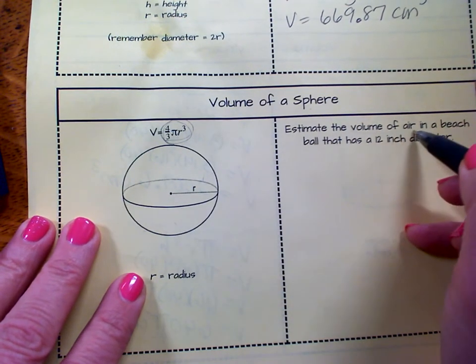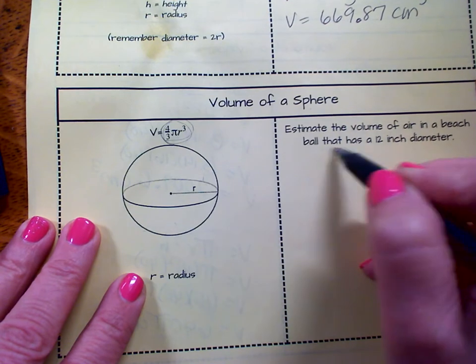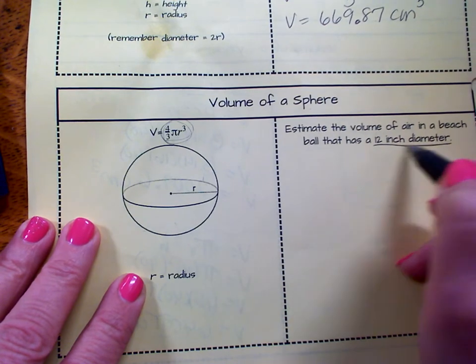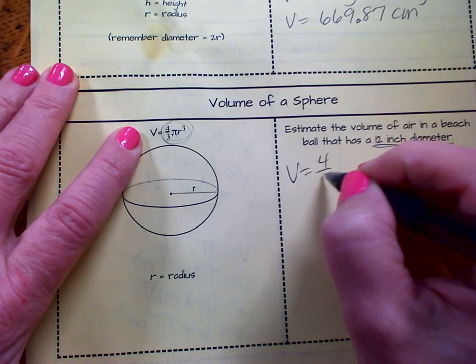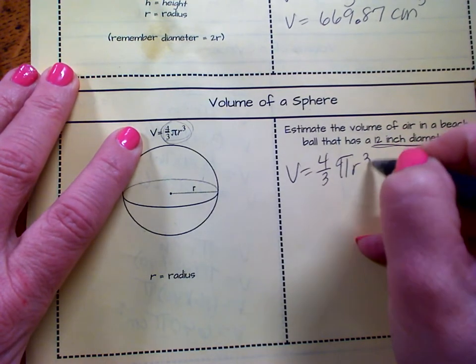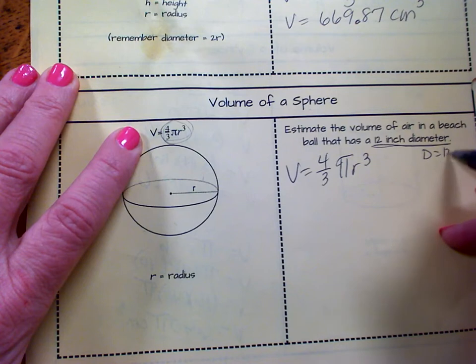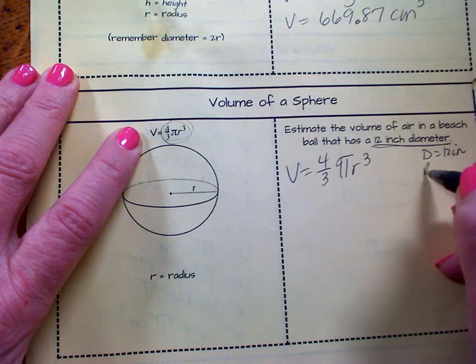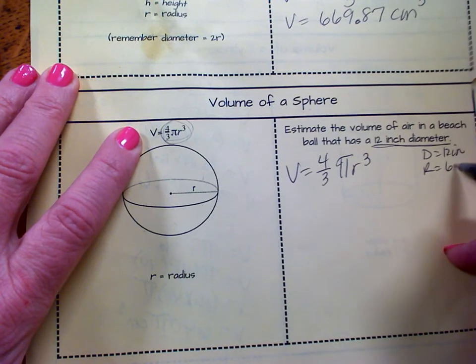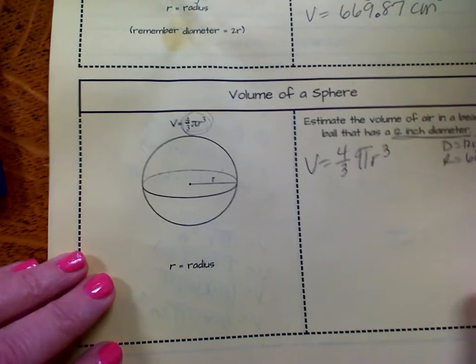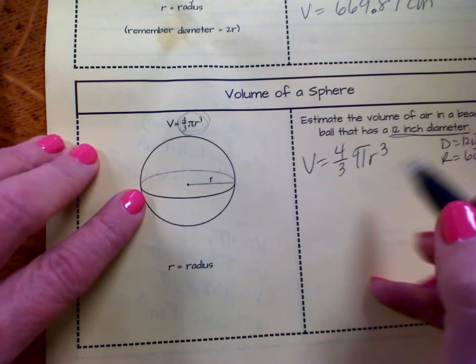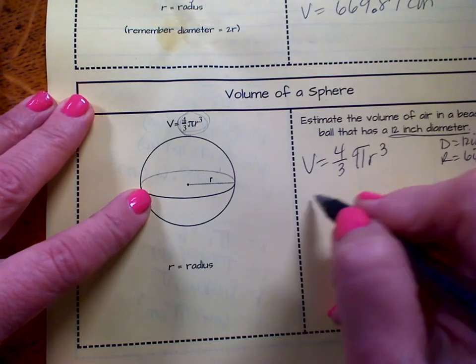Here, estimate the volume of air in a beach ball that has a 12-inch diameter. So you've got to be careful. Again, we have 4/3 pi r cubed. Our diameter was 12 inches, so our radius is half that, which is 6 inches. If you're still with me, would you put a big smiley face by the word sphere in the title, volume of a sphere? Put a smiley face.